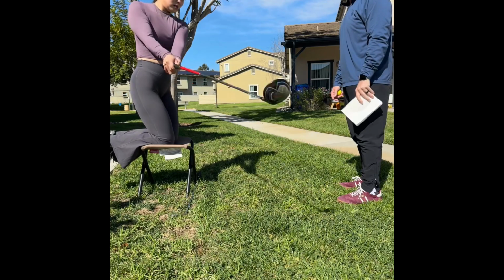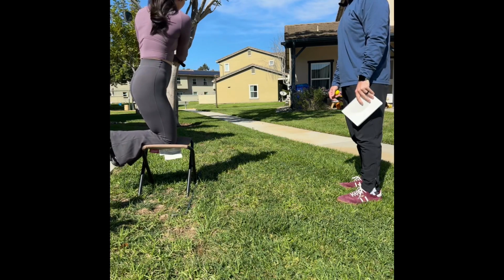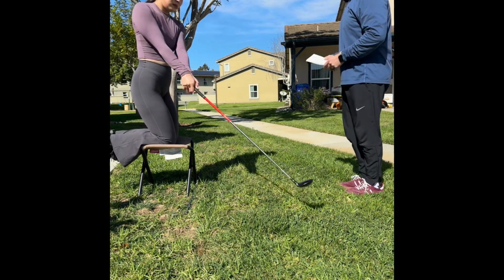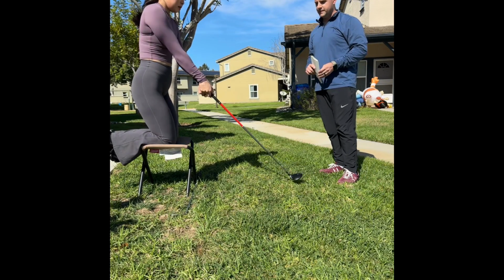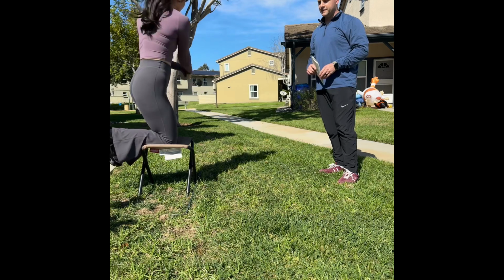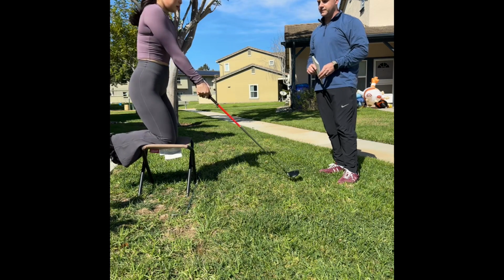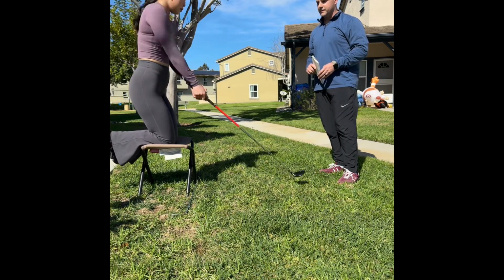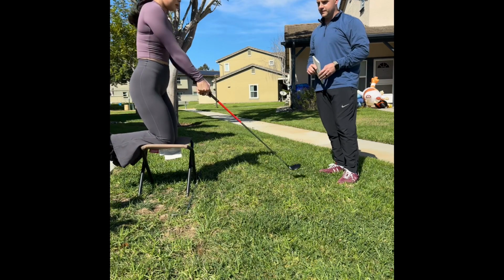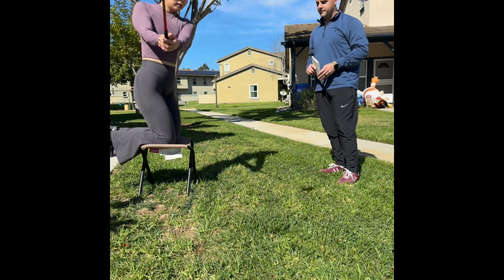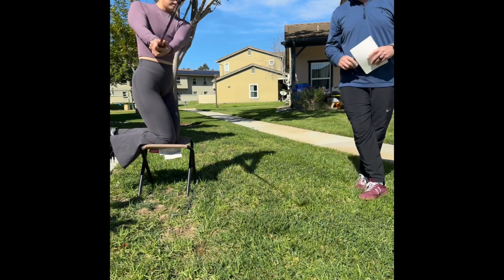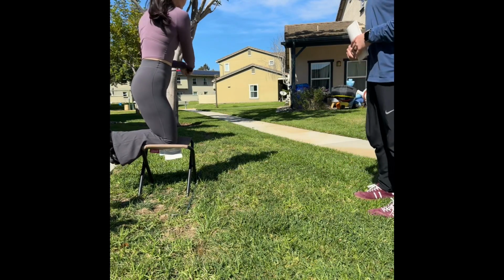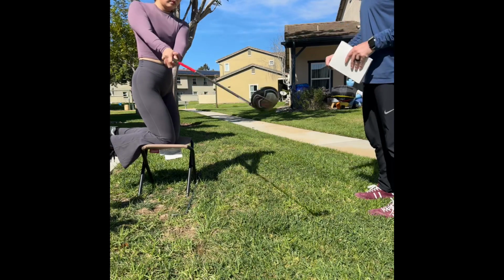That's 1, 2, just eliminating your lower body from having any, even though it's a little bit of an ab workout.